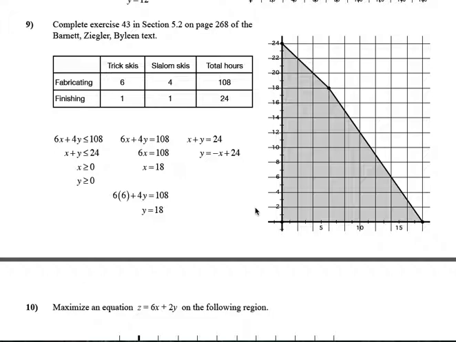problem, and it describes a ski manufacturing plant that manufactures trick skis and slalom skis. And it requires 6 hours in the fabricating department for the trick skis and 4 hours in the fabricating department for the slalom skis, and each ski takes 1 hour to finish.